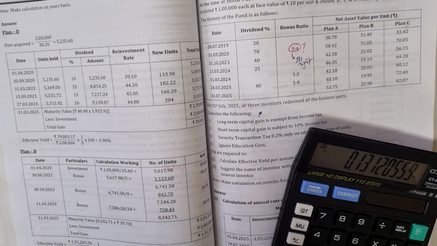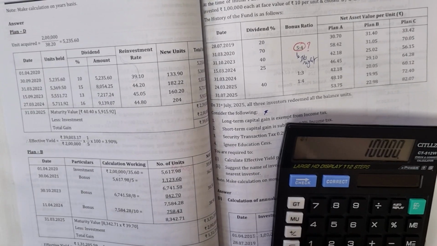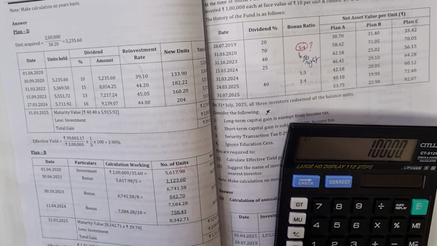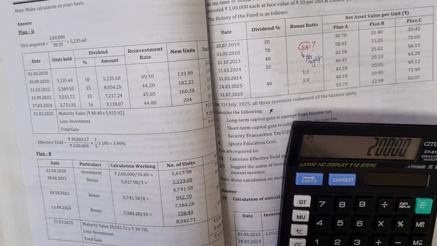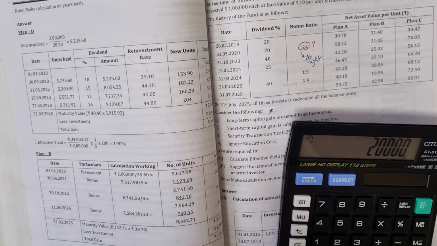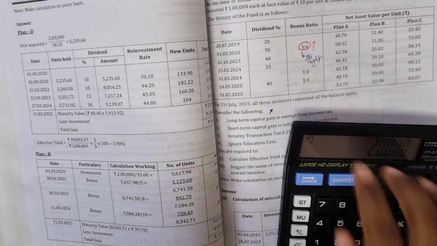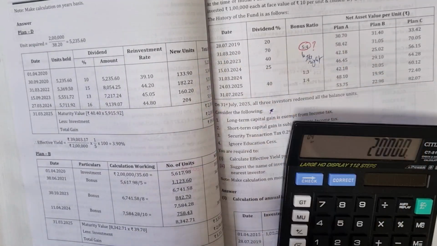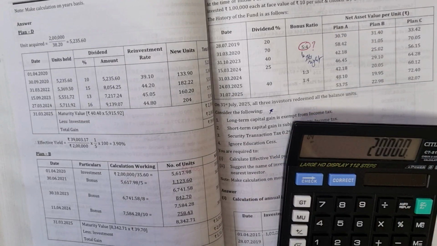So how do we do it? How many units are we having? We are having 10,000 units. So 20% dividend was given, 10 into 20%, right? So 20,000 rupees I'm getting, and we have to reinvest it. On which rate should we reinvest? On the date of 28 it was declared. At that point, what was the NAV? We'll divide it by 30.7.